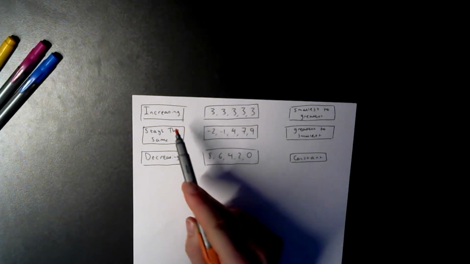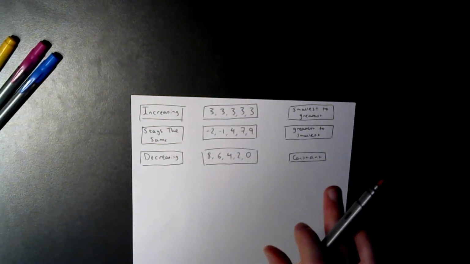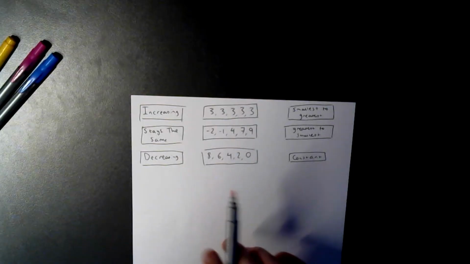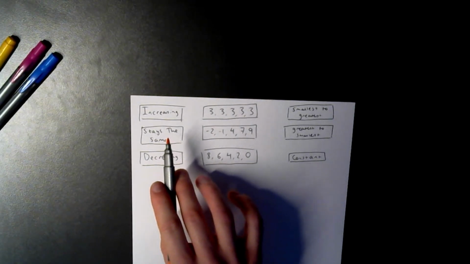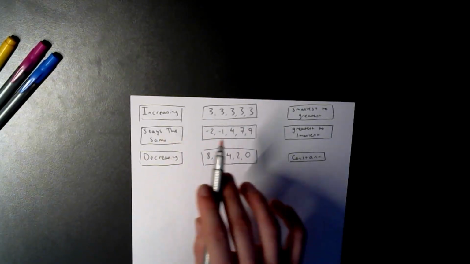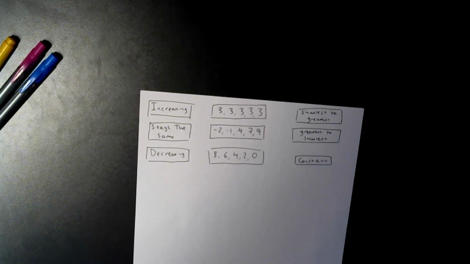What I want you to do is to draw a line from a box in here to a box in this column to a box in this column, so that there is a line connecting each box in each column. So if you pause the video and have a go.